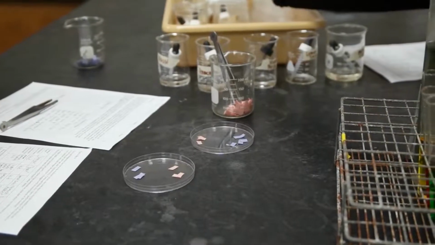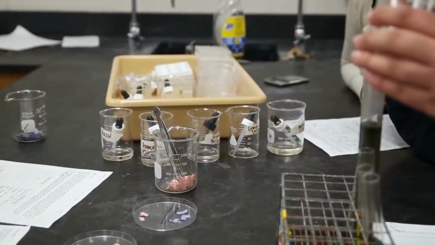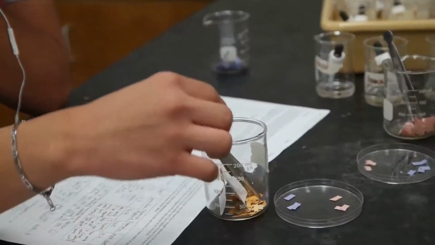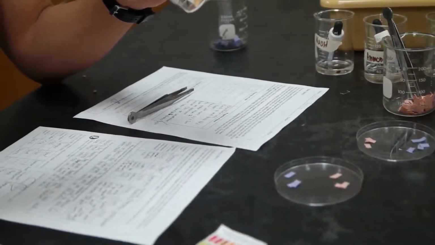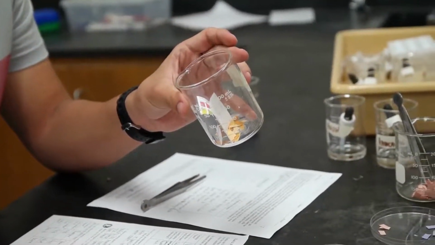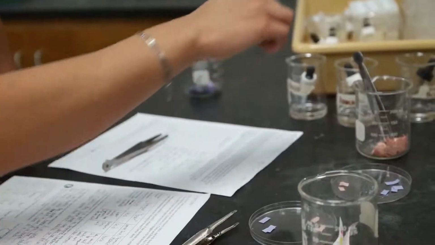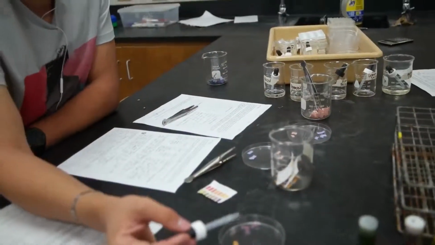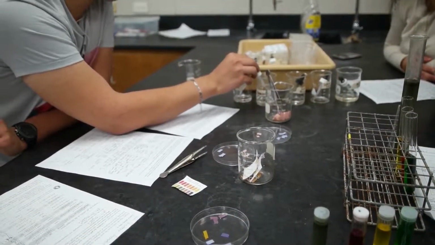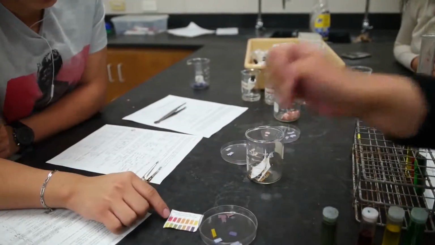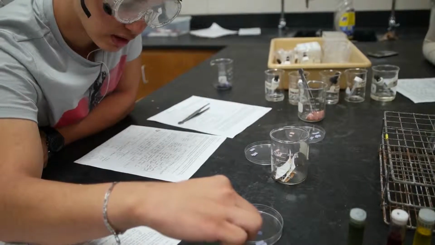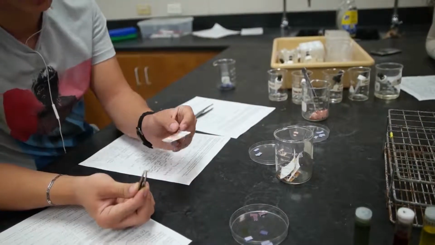Then I could give you even more information by giving you this type of paper. Do you want to explain what this is and how to use it? Well, this type of paper determines the pH of a solution, and you use it the same way you use the regular litmus paper. This paper can turn a variety of colors, and you compare the paper to the chart, and with the chart you'll be able to see how much pH the solution has.